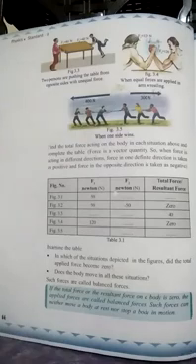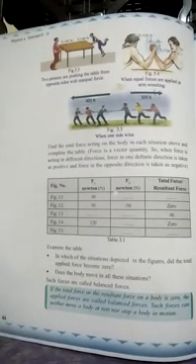Okay, children, hope all of you understood this concept. Two types of forces are there, balanced and unbalanced. The important thing you have to notice is that only an unbalanced force can bring a change in the state of rest or state of motion of an object.